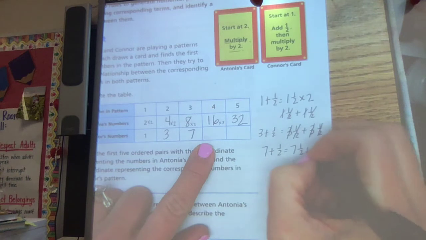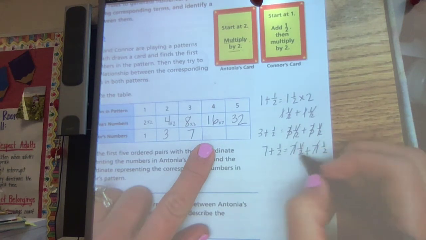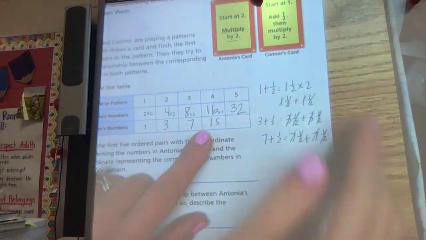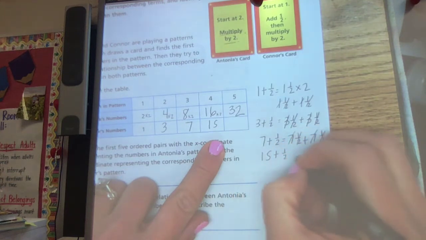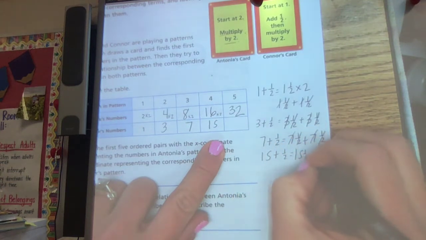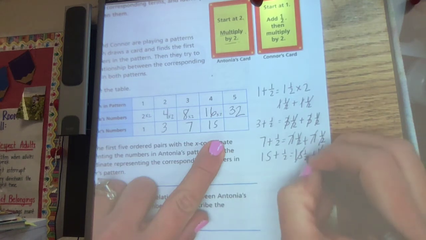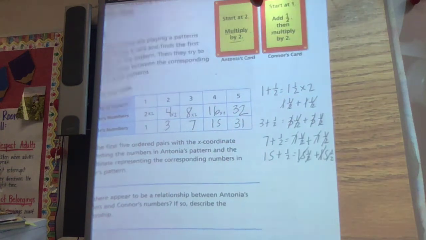Multiply by 2. 7, 14, 14.5, 15. And the last one, 15 plus 1/2, 15.5 plus 15.5. 15 plus 15 is 30. 30.5, 31. There's my patterns.